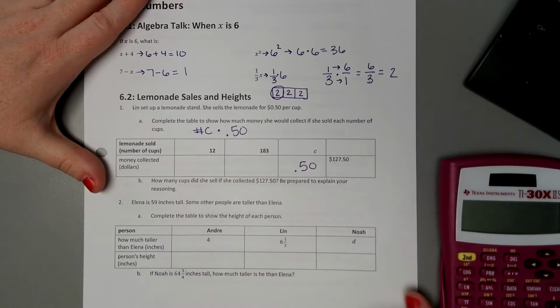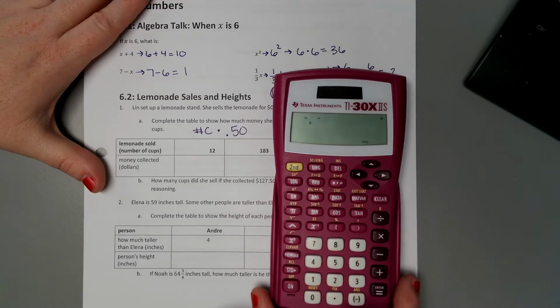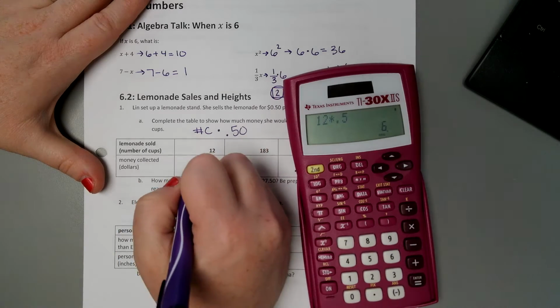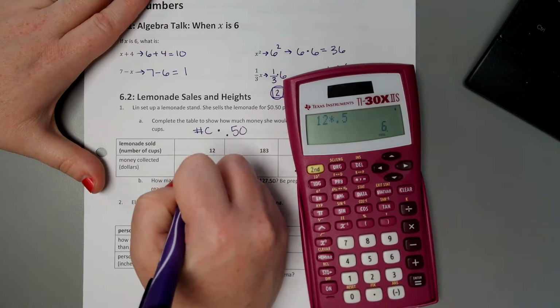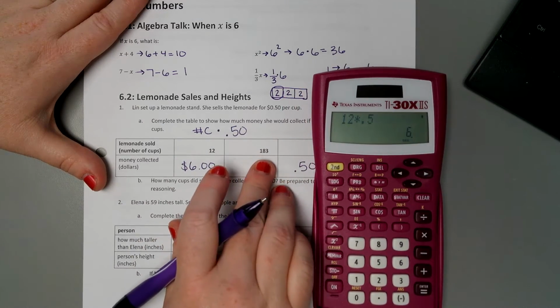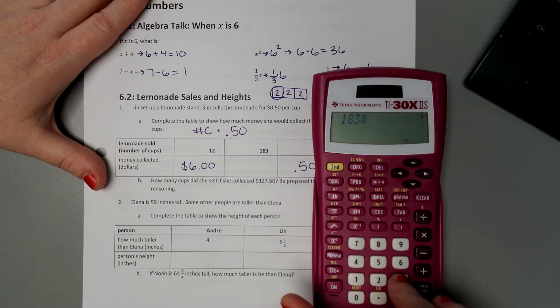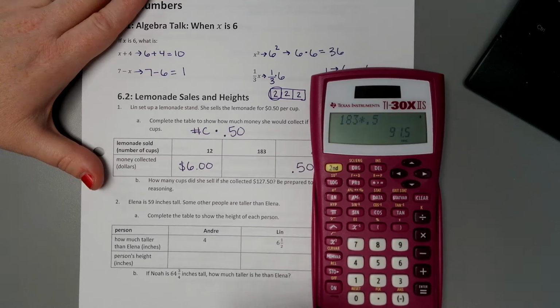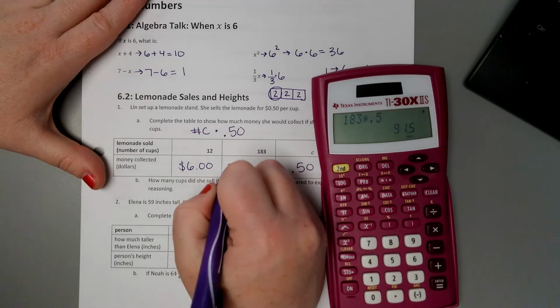So if she sold 12 cups, we have 12 times 50 cents. So she made $6. Now what if she sold 183 cups? 183 times 50 cents. She made $91.50.